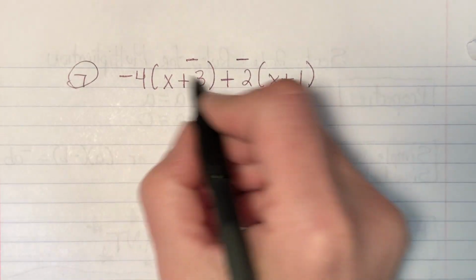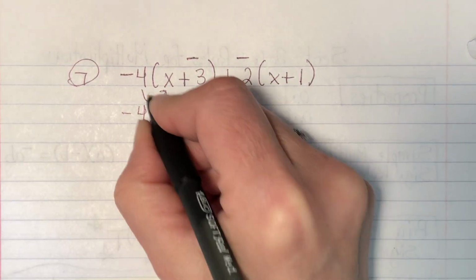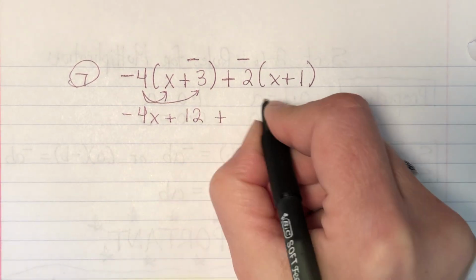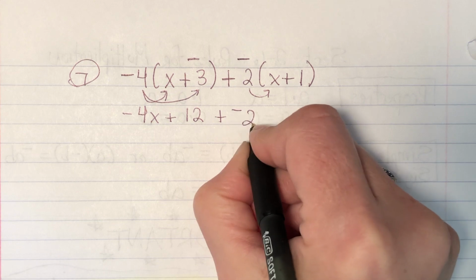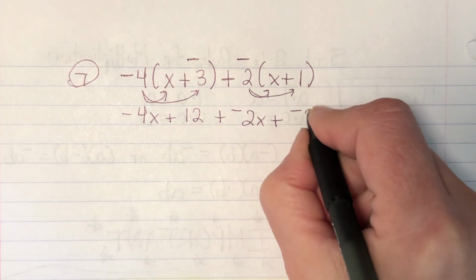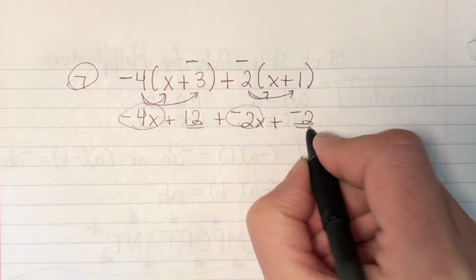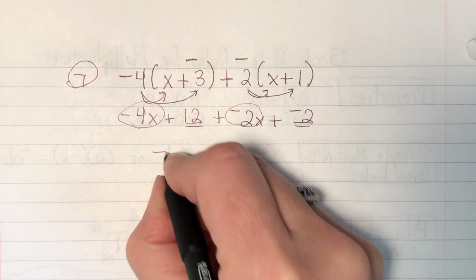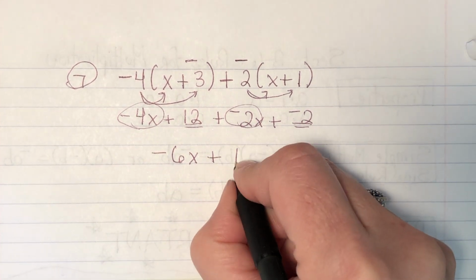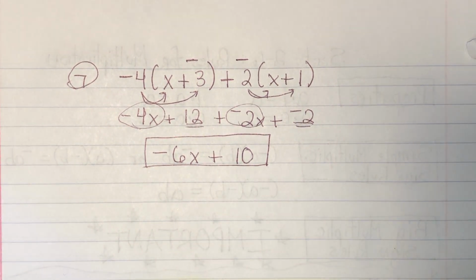Now, distribute the first piece. So negative 4x plus positive 12 plus negative 2x plus negative 2. All right, x term adds with x term, number adds with number. So I get negative 6x plus 10. Now don't add those to each other because they're not like terms, and that would be my answer.